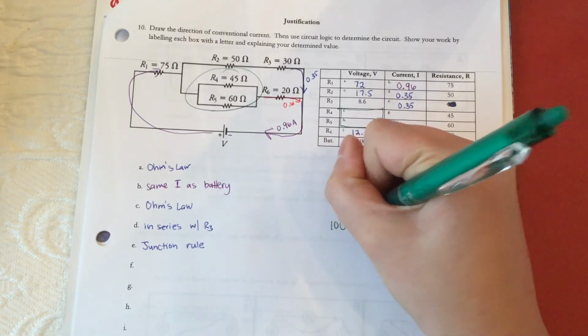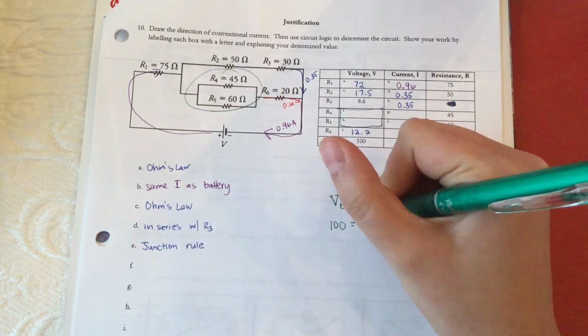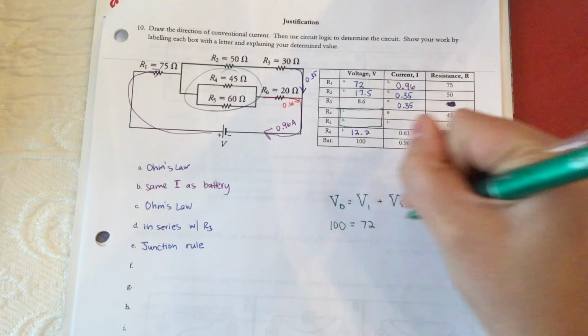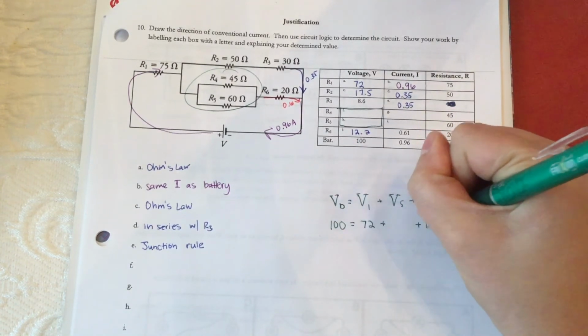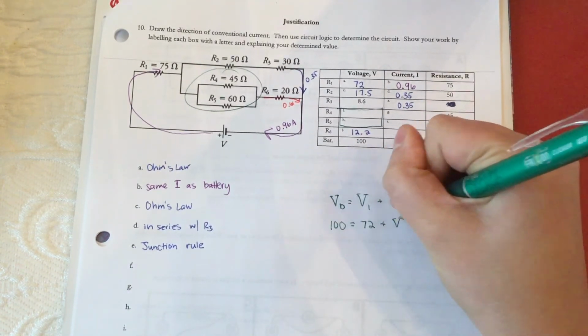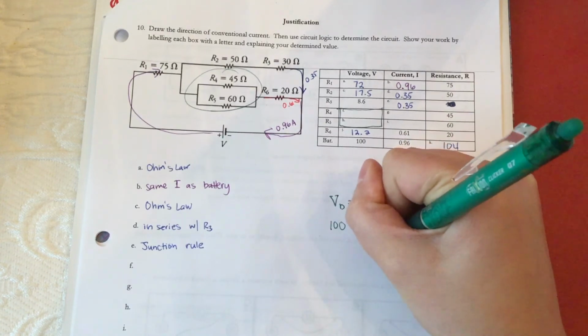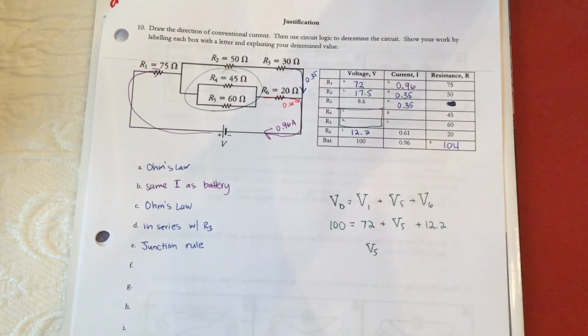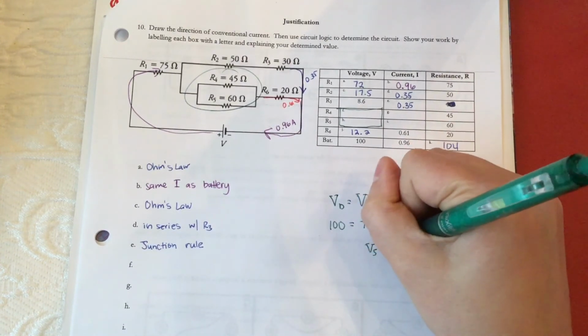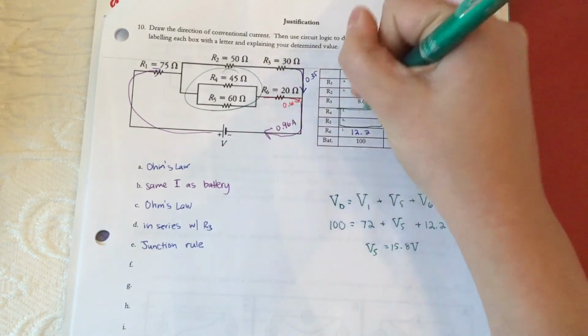The battery puts out 100 volts. R1 uses up 72 of them. R6 uses up 12.2 of them, and that means V5 must be 100 minus 72 minus 12.2, or 15.8 volts.